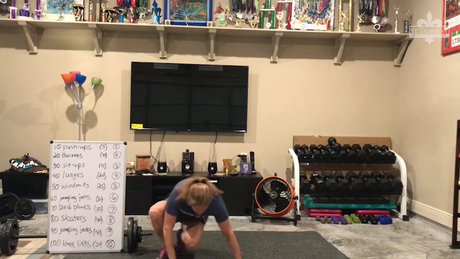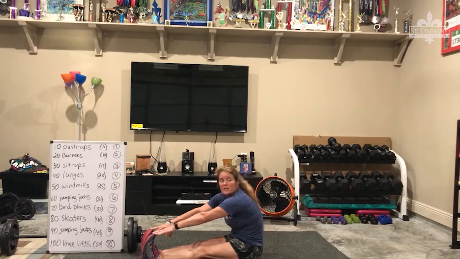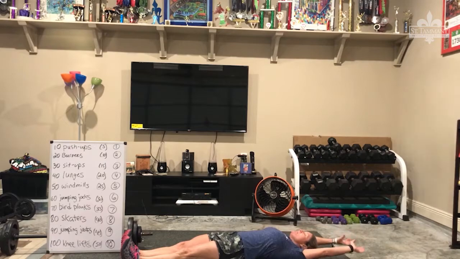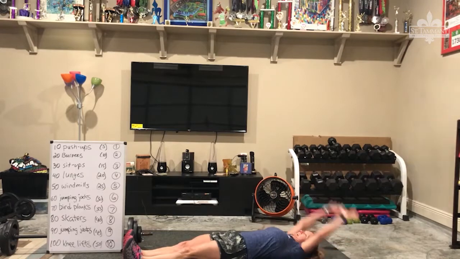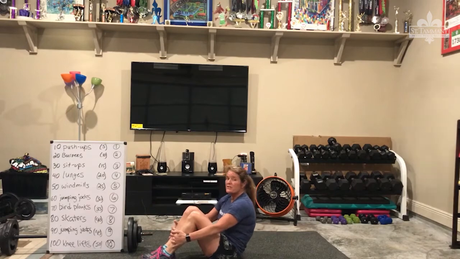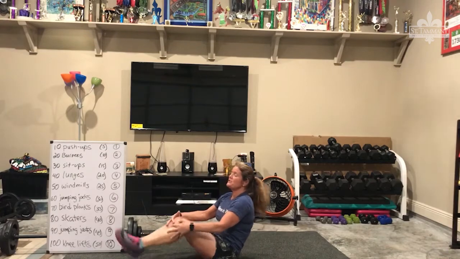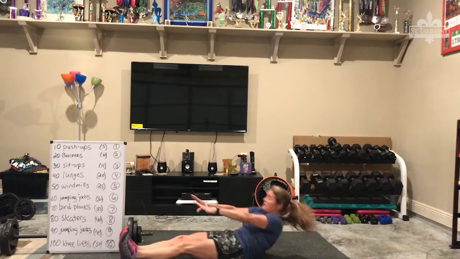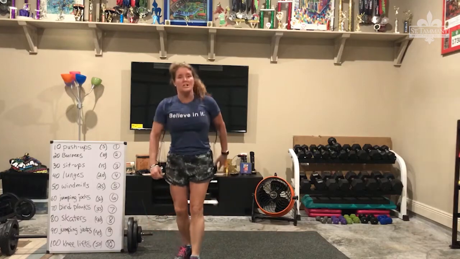Now, a sit-up, we're going to do them with our legs straight. So you're going to touch your toes. You are going to bring your hands back behind your head, and you're going to sit up and touch your toes. Go back, sit up, touch your toes. Now, if that's too hard, you can bend your knees, go back, and pull up. All right, now let's try that together. Touch your toes, bring your hands behind your head, and bring yourself up. Perfect.